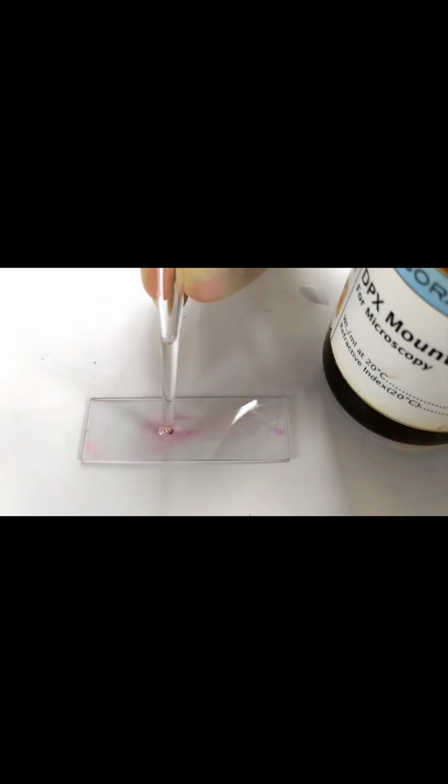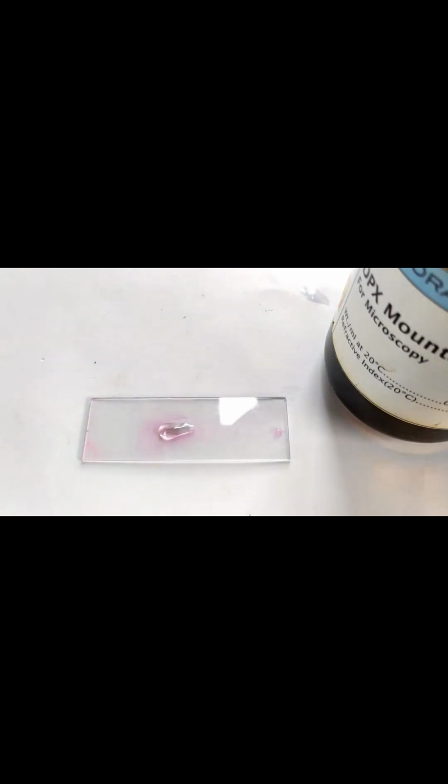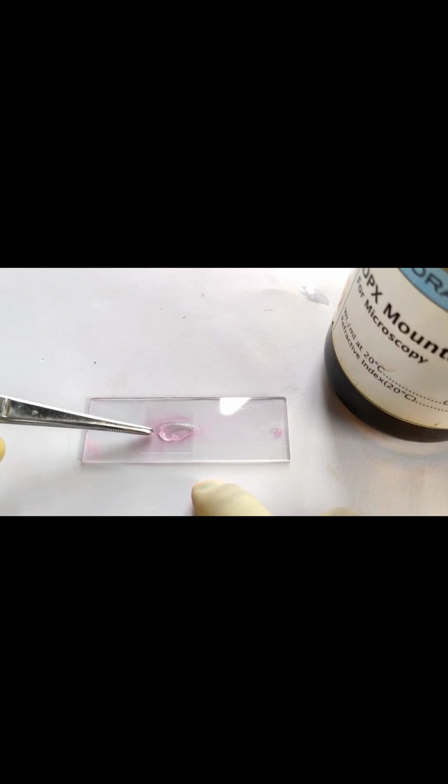Add a drop of mounting medium such as DPX or Canada balsam to the dehydrated and cleared smear. Cover it with cover slip. Allow the slide to air dry overnight and observe under oil immersion objective of the microscope.